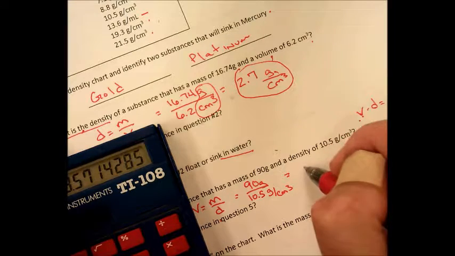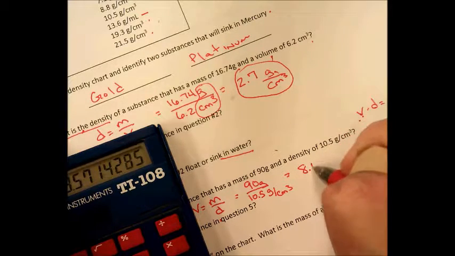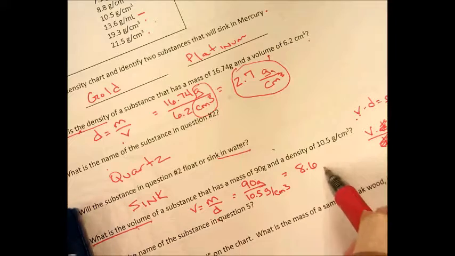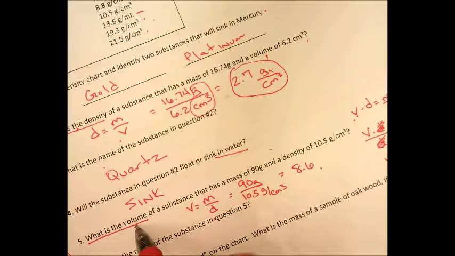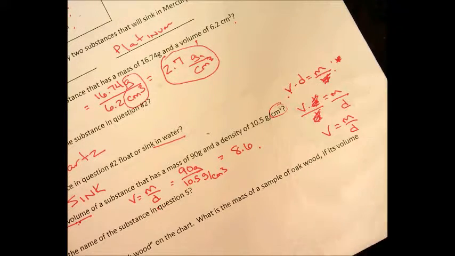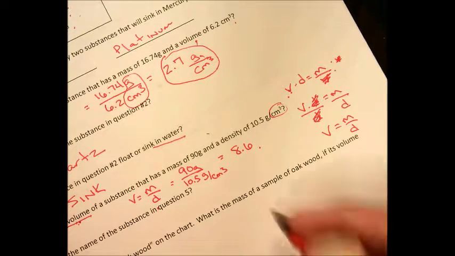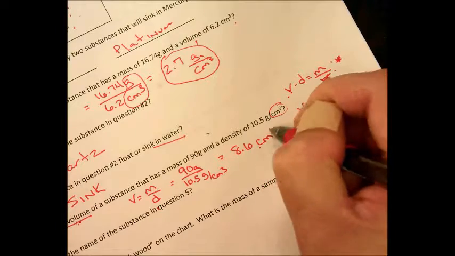So let's go with 8.6. And then what would be our units there? If we're dealing with volume, the answers are going to be either milliliters or cubic centimeters, depending on whether we're talking about a solid or a liquid. Well, in this case, up in the question, it told us that we're measuring things in cubic centimeters. So just put centimeters cubed there, and you're done.